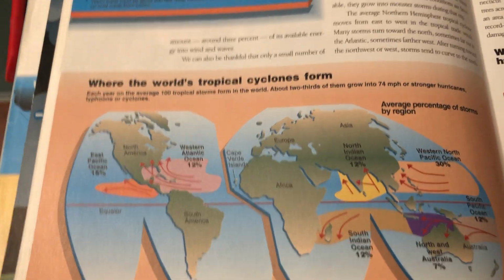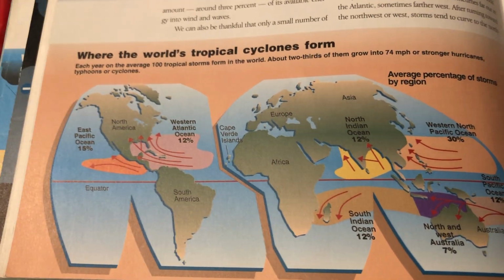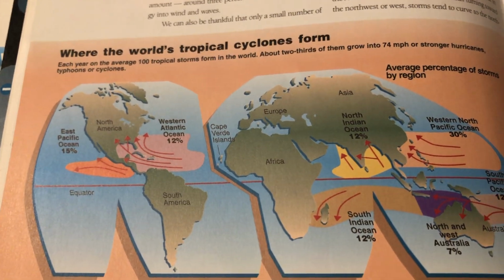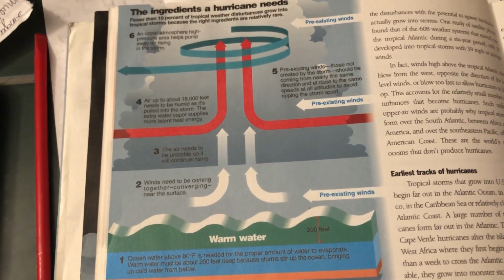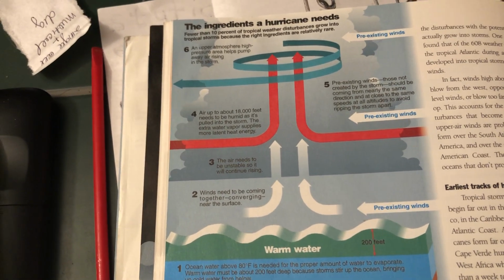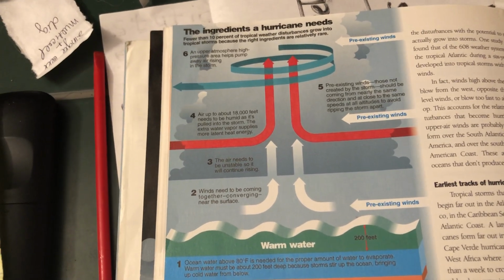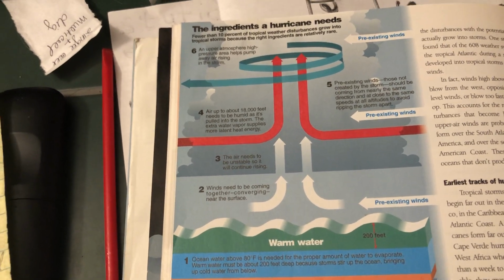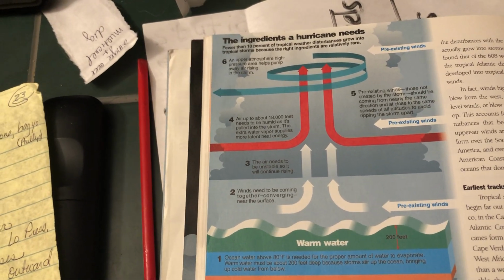All right. Now, here's a map showing you where hurricanes tend to form. Now, the ingredients a hurricane needs: number one, it's got to have warm water. In fact, I'll go ahead and show you guys this right up here. All right. Ocean water anywhere within the upper 70s to 80 degrees is needed, so you have enough heat to get lots of evaporation going, because we know that warm air can hold more moisture and has a faster evaporation rate. And that's what's going to get it rising up.